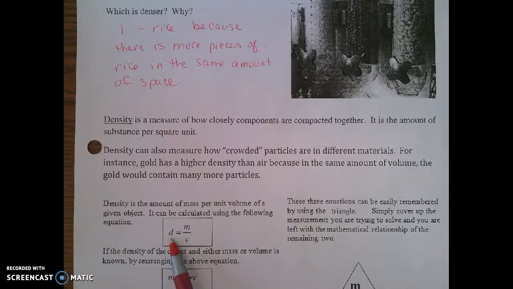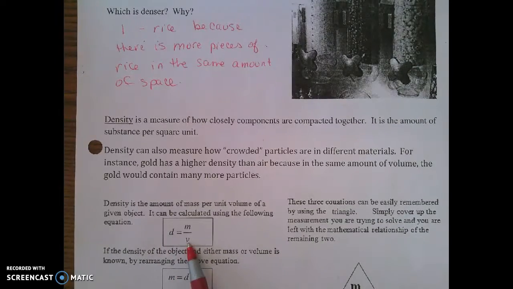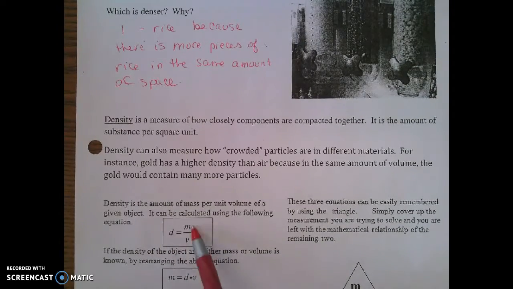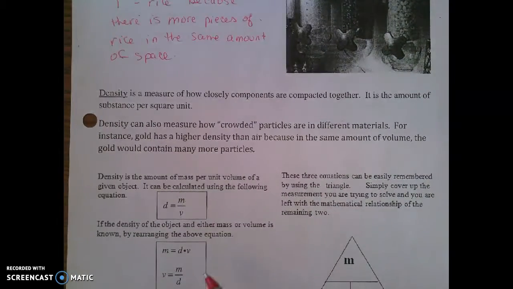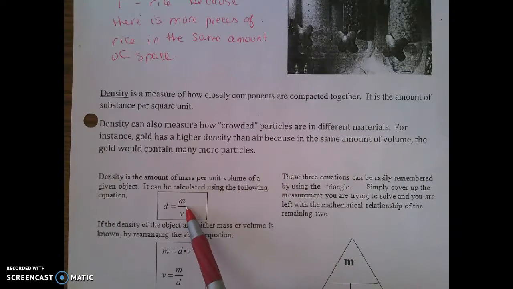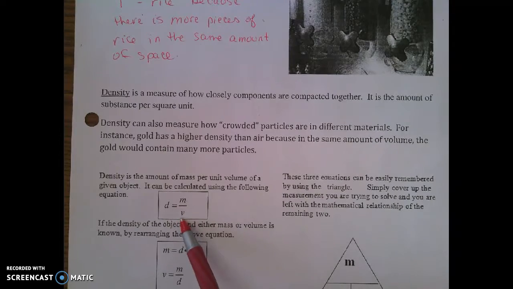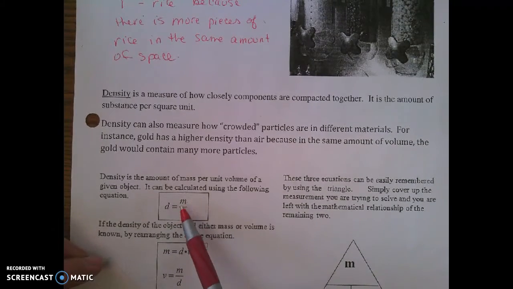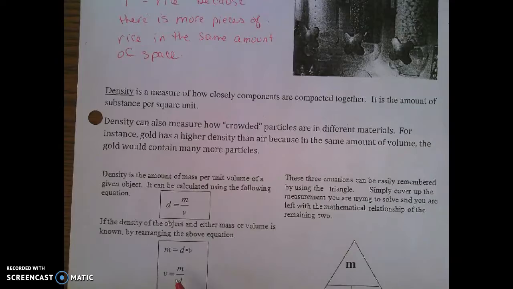Density, which we're going to use D, is the amount of mass per unit of volume of any given object. So it can be calculated using this following equation: D equals M over V. You can think of mass as the weight. It's pretty much the same as the weight of an object. So this is how density is defined. It's your mass divided by the volume, how much stuff you have in a certain amount of space. So it's the ratio comparing the weight of something compared to how much space it's in.